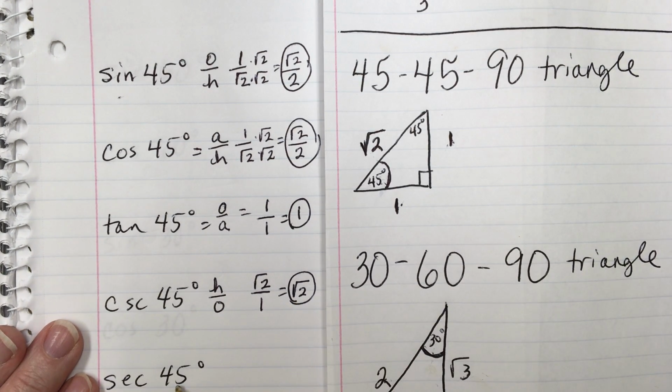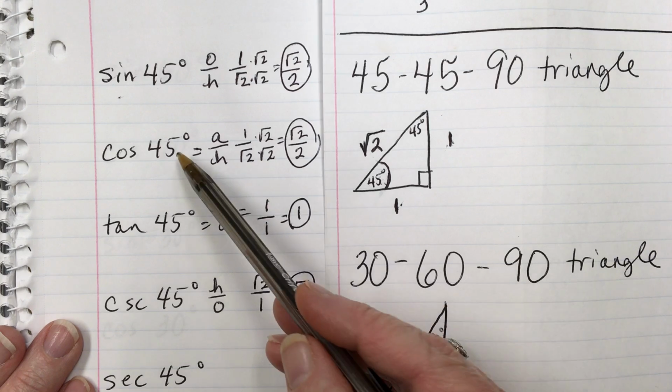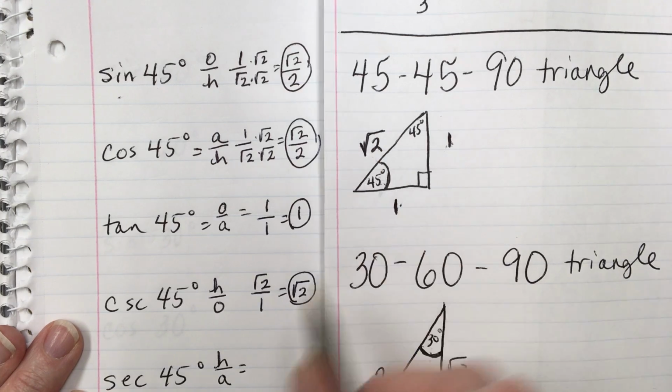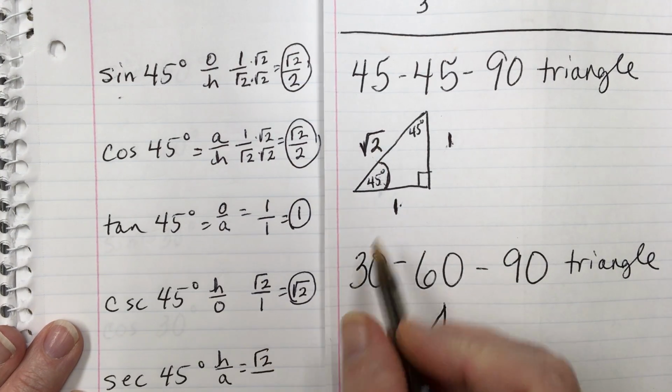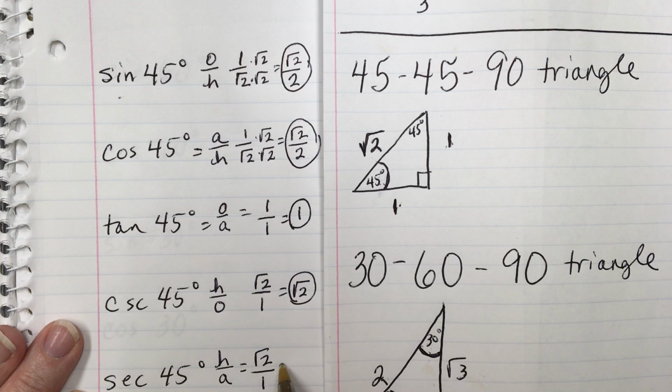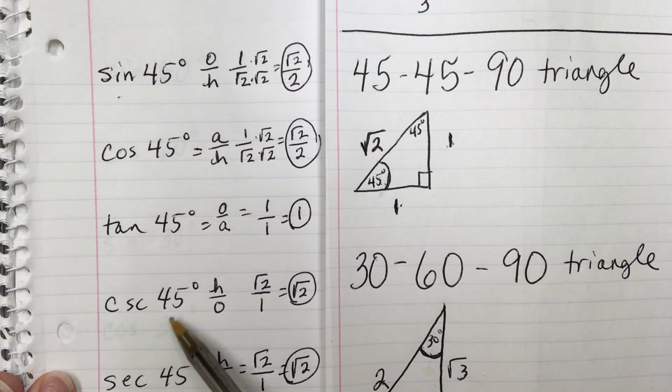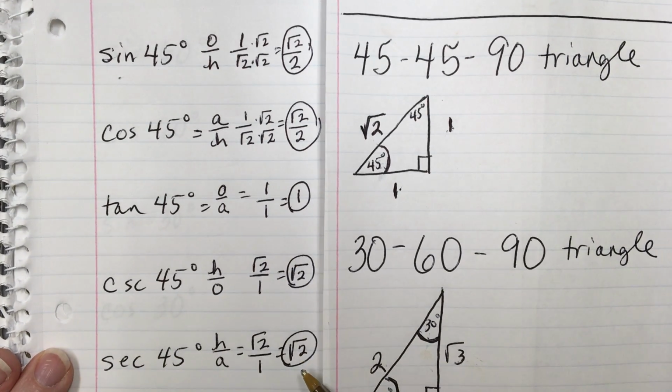Secant of 45 is the reciprocal of cosine, hypotenuse over adjacent. So of 45, your hypotenuse is square root of 2 over your adjacent side is 1. Therefore, you get square root of 2. So you see cosecant and secant of 45 both are square root of 2.